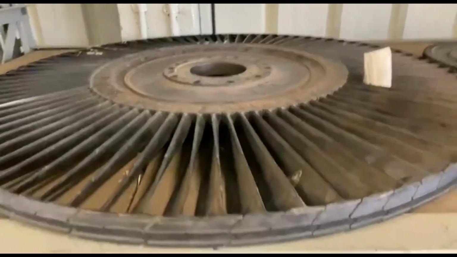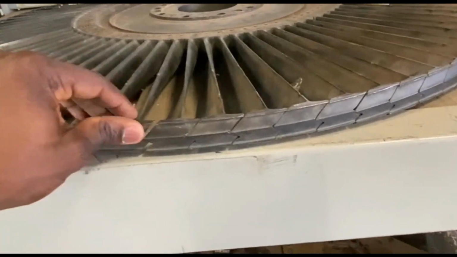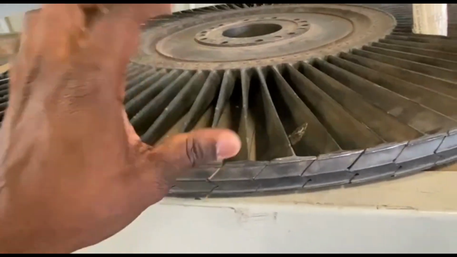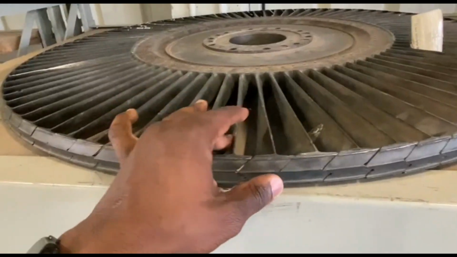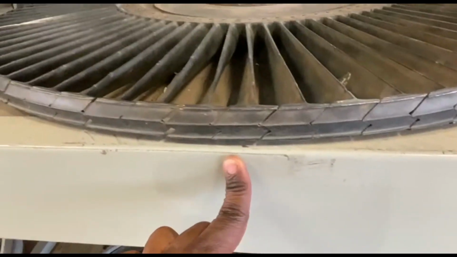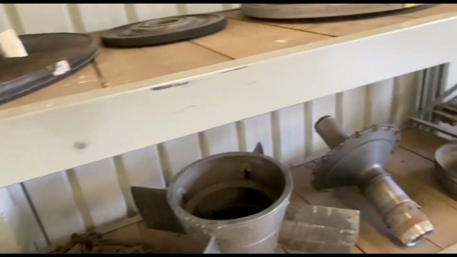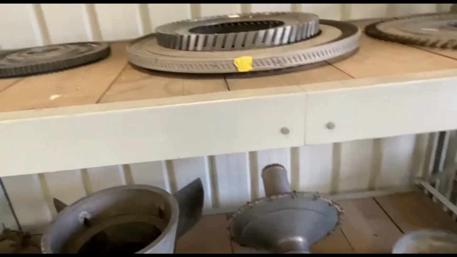Yes, we have many components. Okay, this is a turbine. The turbine stator part doesn't move. After this one, we have a rotating part and a stator part. Rotating, stator, rotating, stator. That's the way it's working.